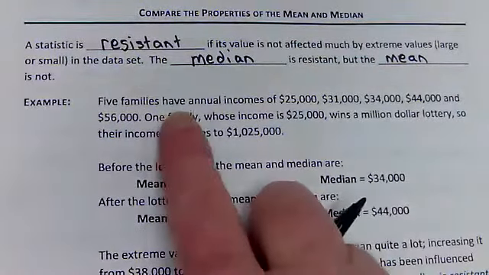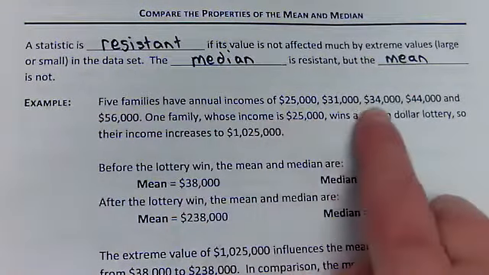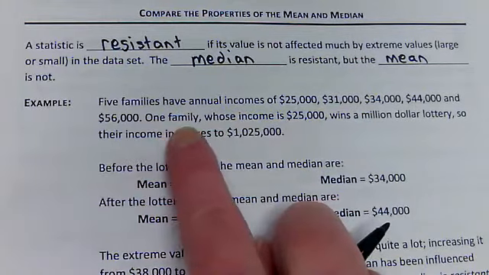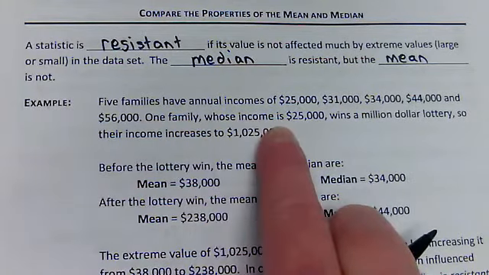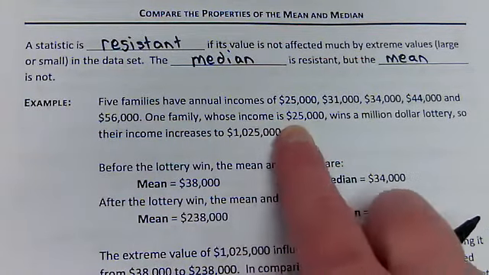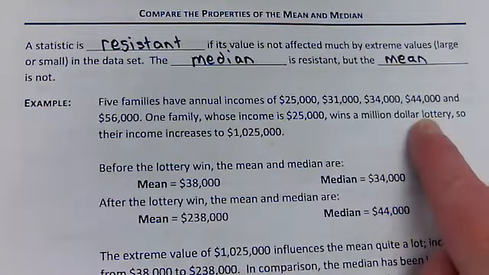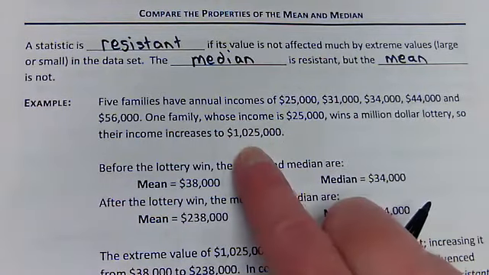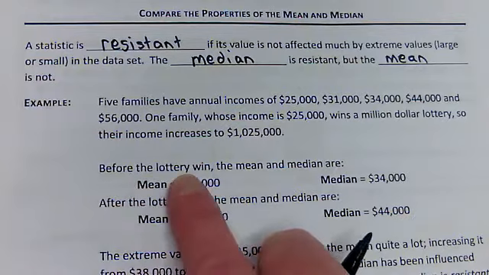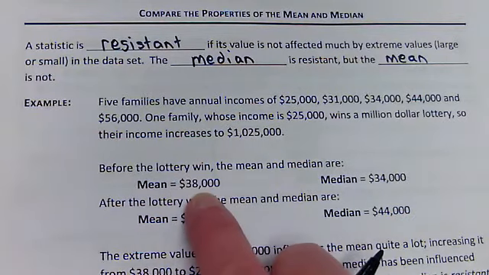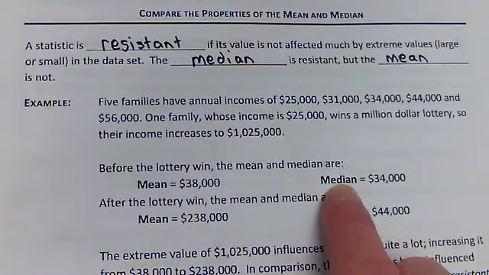Let's say we have 5 families that have annual incomes listed here. And one of those families, the one who has 25,000, wins a $1 million lottery ticket, so their income increases. Before the lottery win, the mean was 38,000 and the median was 34,000.